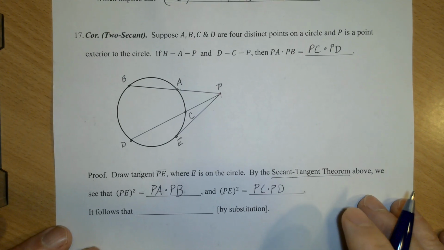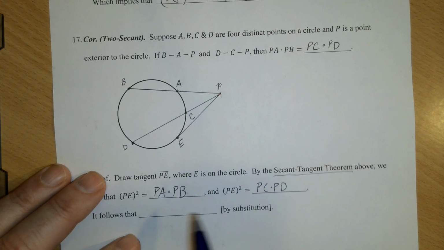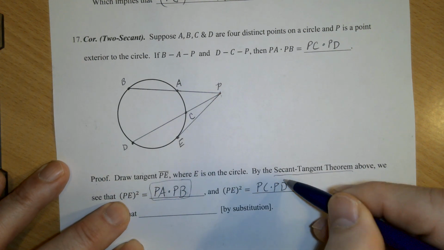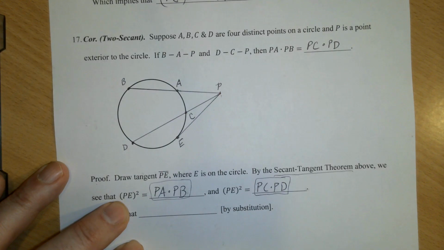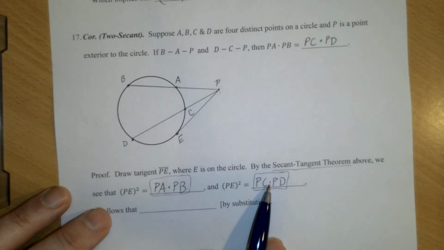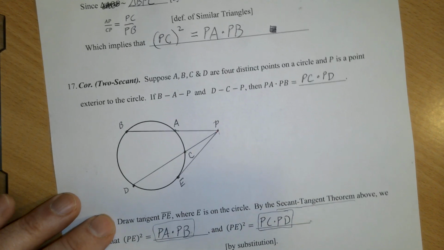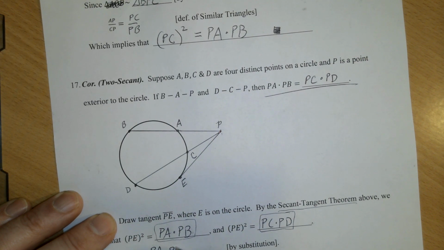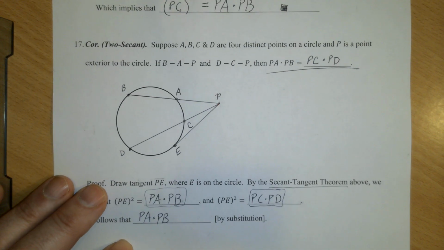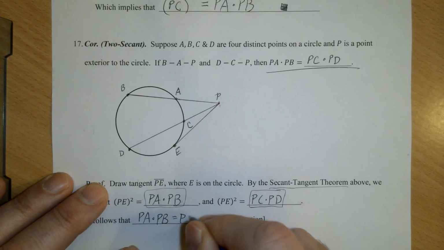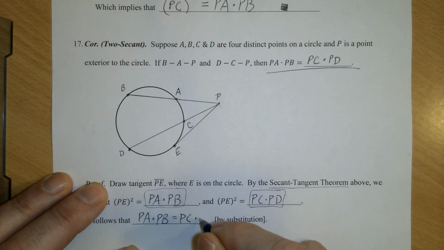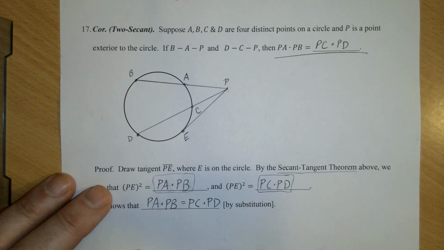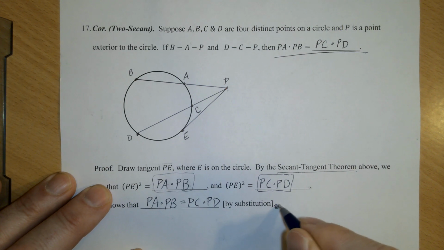And now to complete this proof, all we do is substitution. Notice that this value is equal to PE squared, and this value is equal to PE squared as well. So those two that I boxed in are equal to each other, and that's exactly what we're trying to prove right here. PA times PB is equal to PC times PD. And that is the end of the proof.